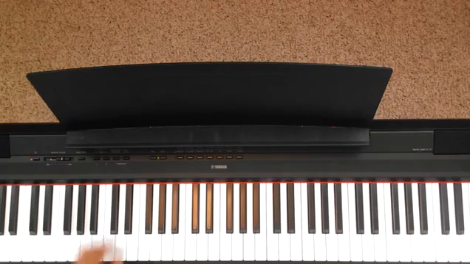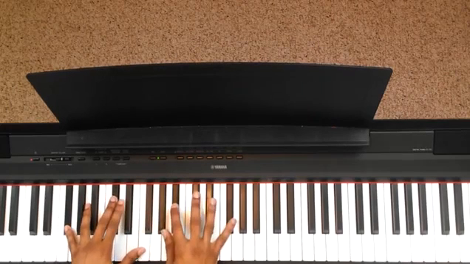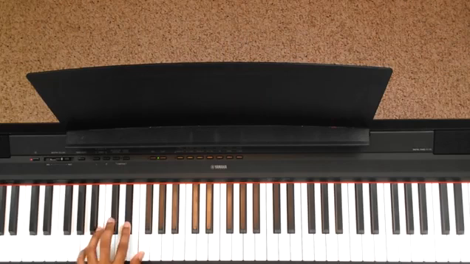So I'll show you how this would apply in context. A typical chord progression, as we talked about before, is the 1, 5, 6, 4, okay? So I'm going to play it, playing every chord in root position.